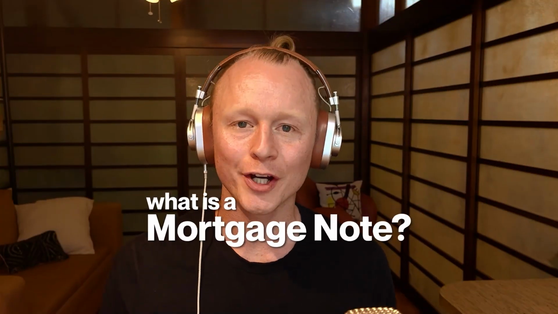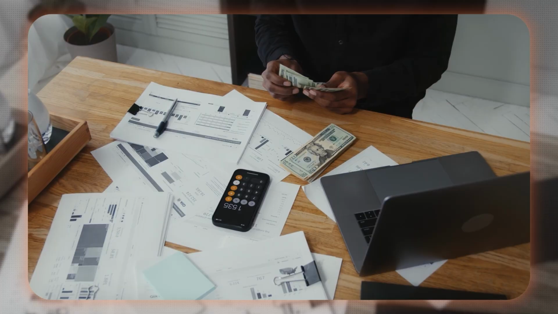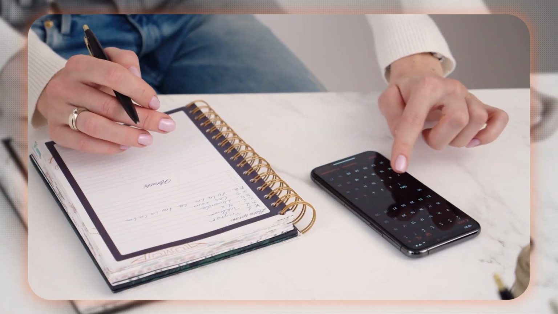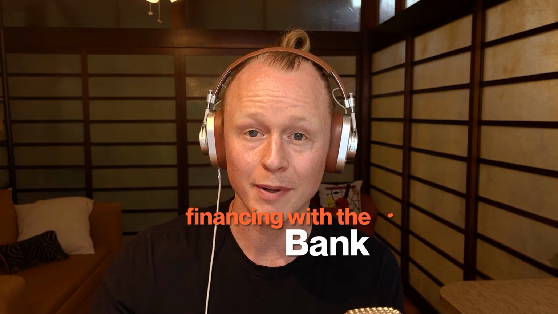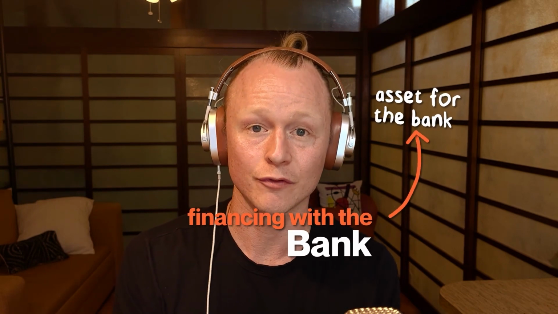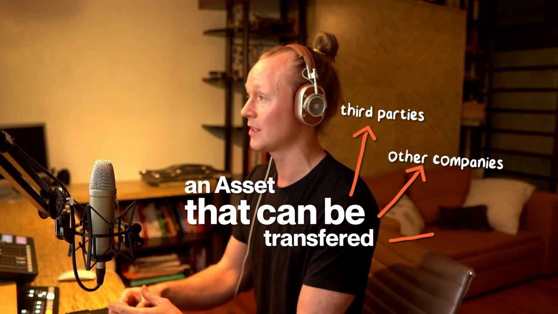What is a mortgage note? Well, for a homeowner, a mortgage note is debt. It's the commitment to pay principal and interest payments every single month or you lose your home through the foreclosure process. But that financing with a bank is actually an asset for the bank, and an asset that can be transferred to third parties, to other companies, to investors.